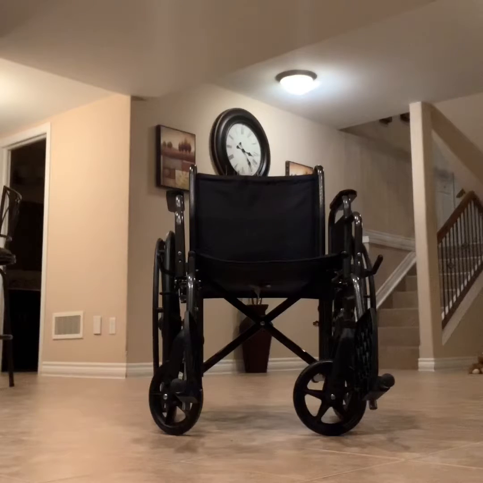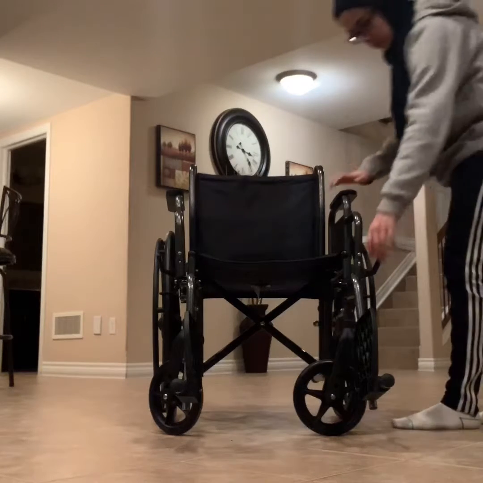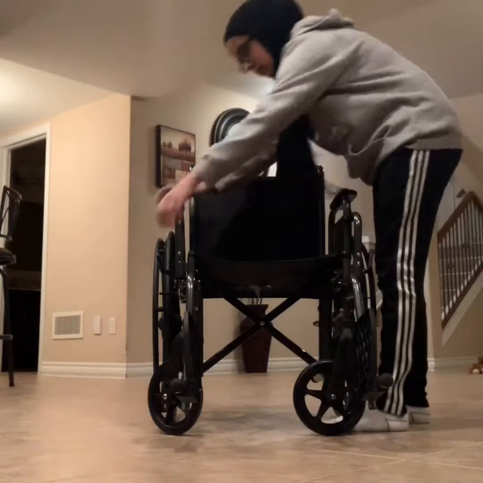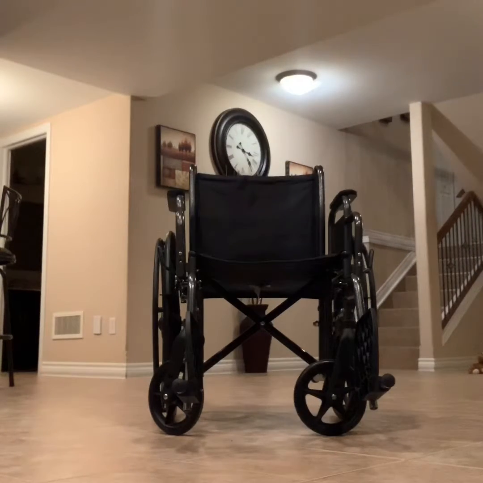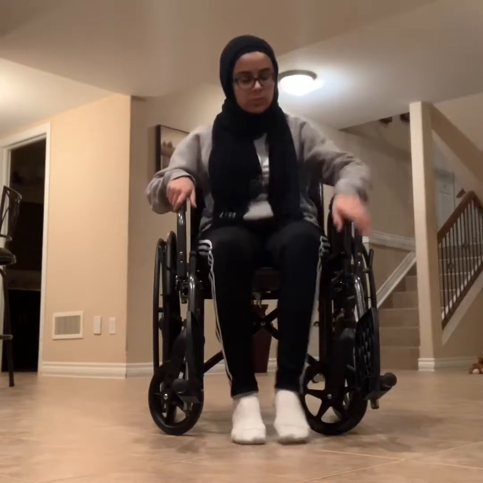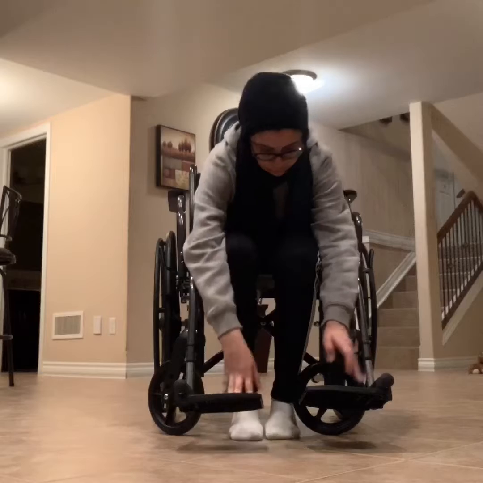Before you get into the wheelchair, make sure that the brakes are locked at all times, as showed previously. After you get into the wheelchair, make sure that the footrests are adjusted so you can place your feet on them, just like that.